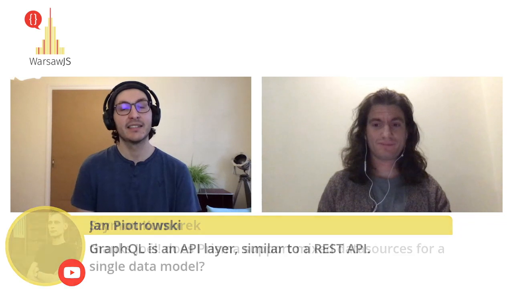Szymon Komorek says, thanks, Joel. Does Prisma support mixed data sources for a single data model? So not right now, but I can tell you I really want to have this working. It's on the roadmap. And yeah, I think a lot of people are excited about this feature. It's not there yet.